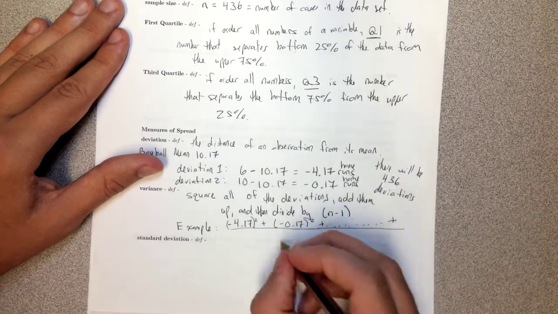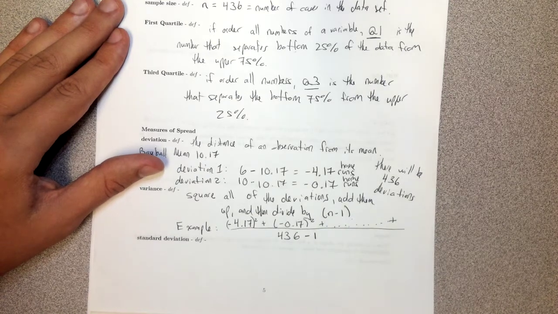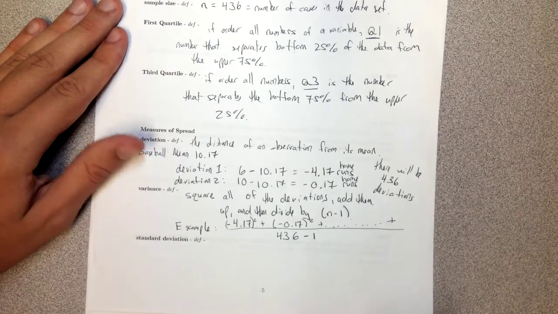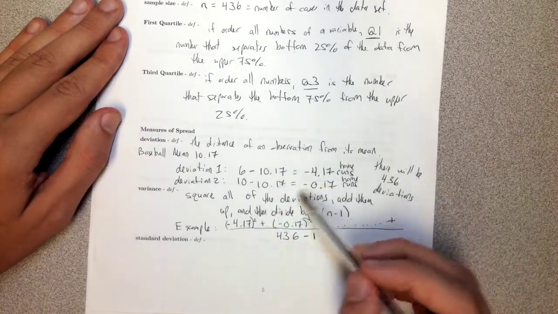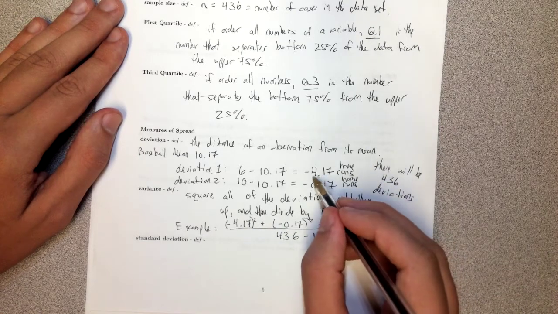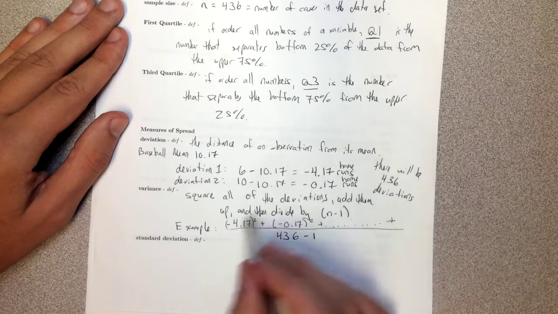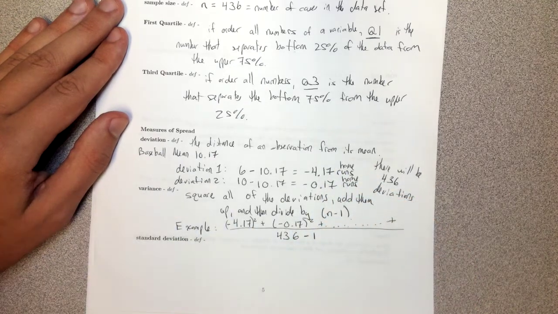Once you do all that, we're going to divide by 436 minus 1. Hopefully it makes some intuitive sense that larger deviations are going to lead to a larger variance.